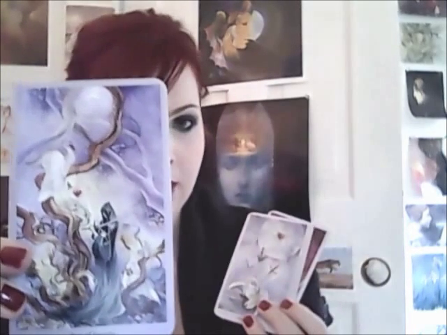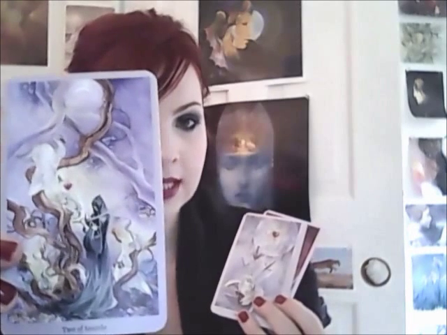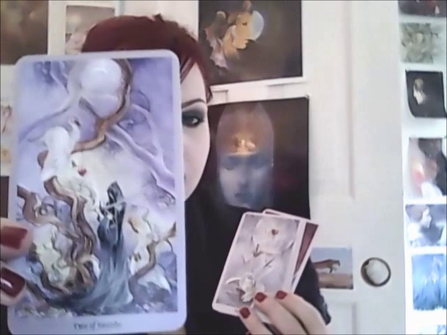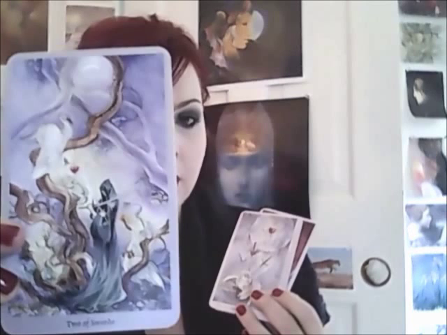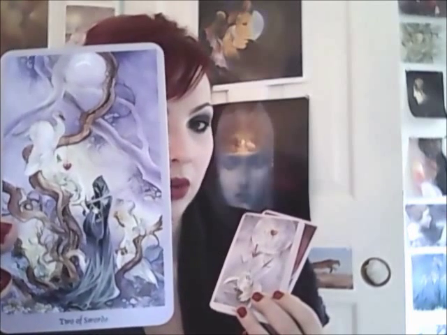This is, let me just make sure, the Two of Swords. So in numerology, as we're looking at the twos, we can see that this is about balance, duality, and crossroads. And you can see with the Two of Swords that there is a choice that needs to be made. And yet, being afraid to make the choice can be holding you back.